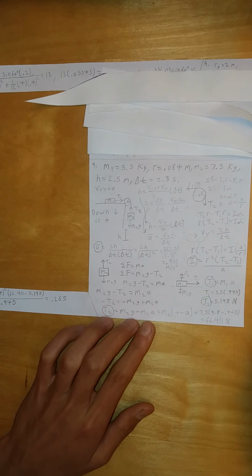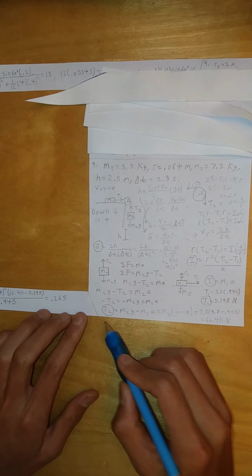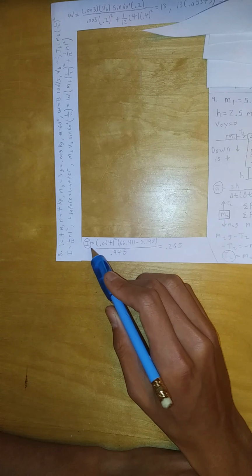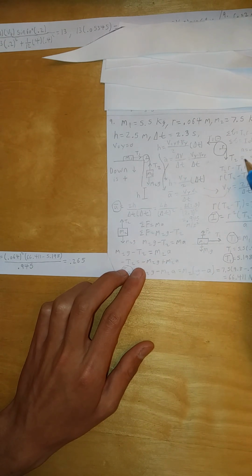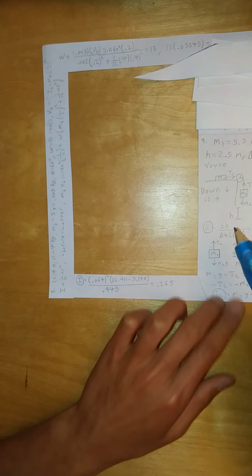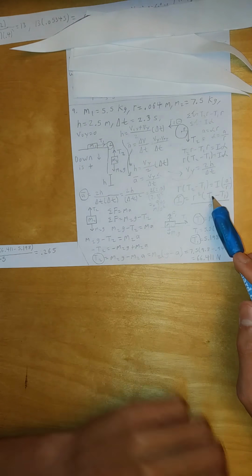Now, because we solved for T2 and T1, we can move over here to where the numbers for I will finally be plugged in. So R squared, R is 0.064 squared, times T2 minus T1.